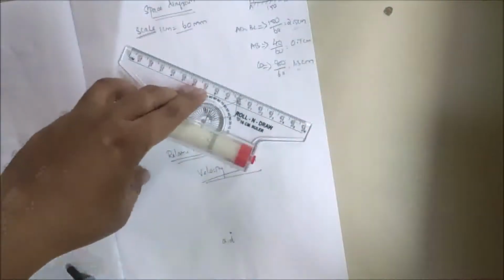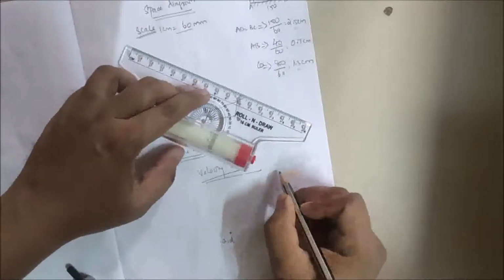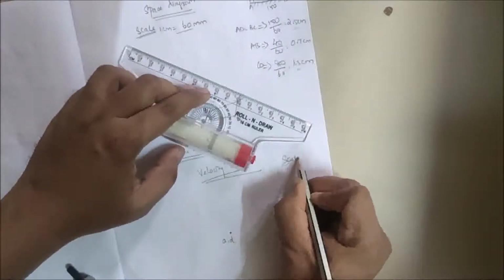To draw this velocity diagram, we should write down the scale.